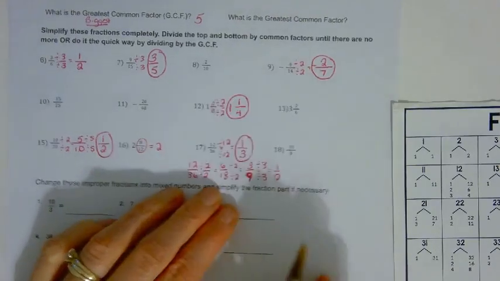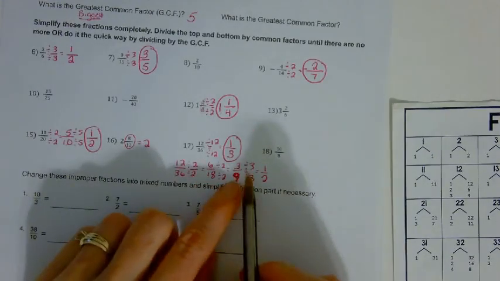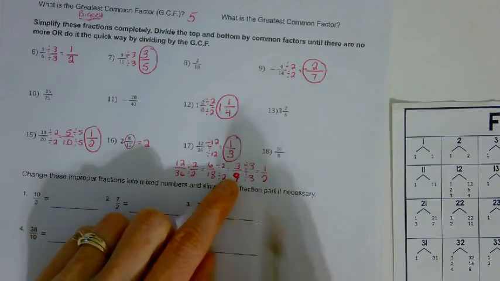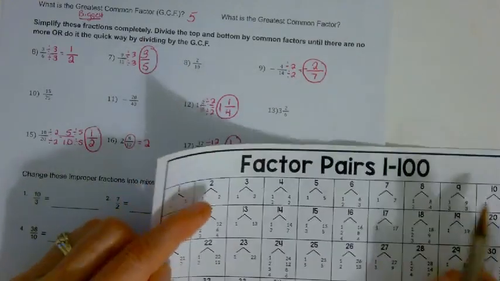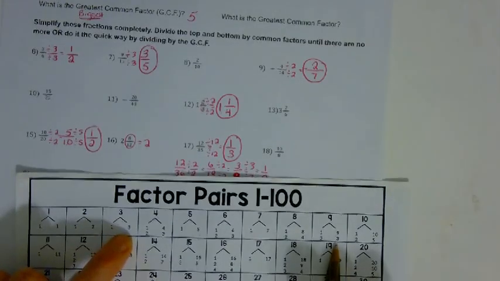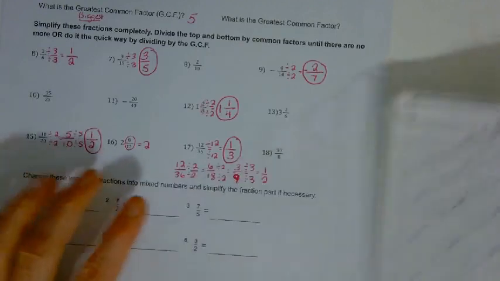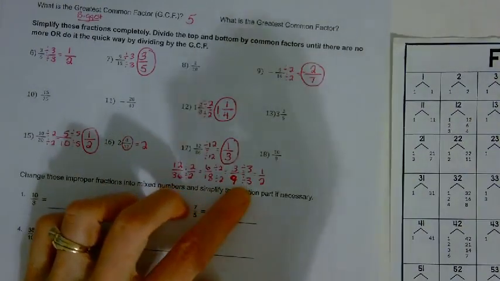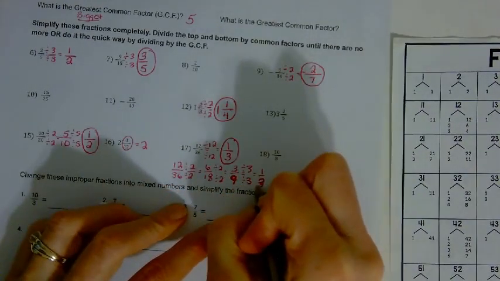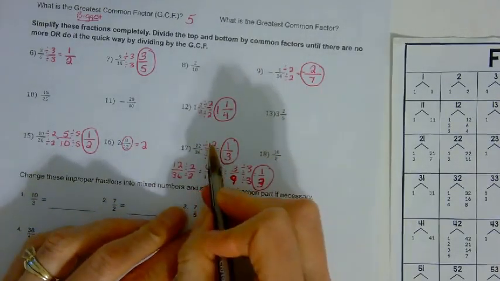So when I divided this by 2, I got 3. When I divided this by 2, I got 9. So then 3 and 9 have a factor that is the same. 3. 3 and 9 have a 3. So I divide both top and bottom by 3. Sorry about that. So this is 1 on the top, and 9 divided by 3 on the bottom is 3. So now it matches. So you can simplify this just by dividing by the greatest common factor right away.